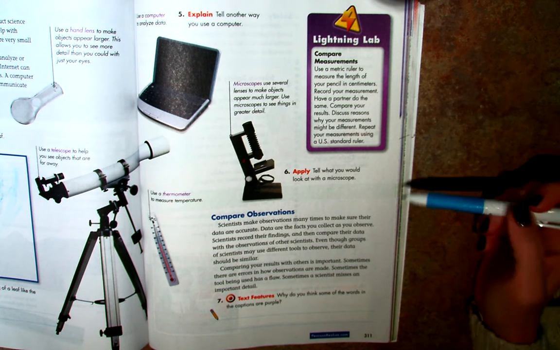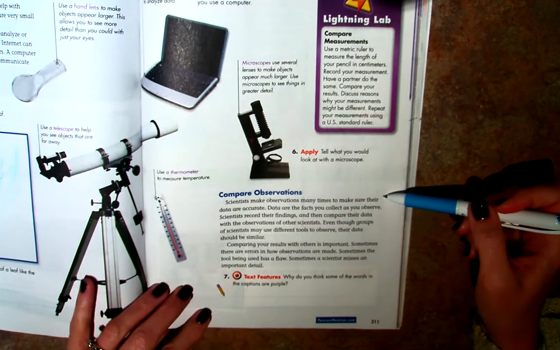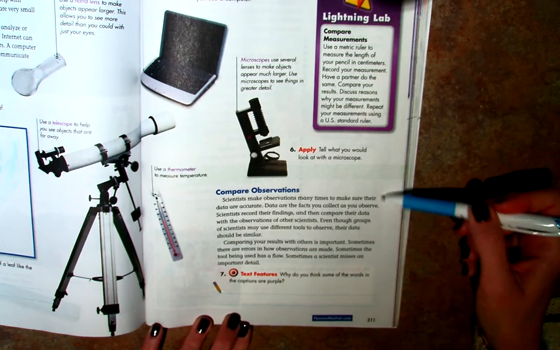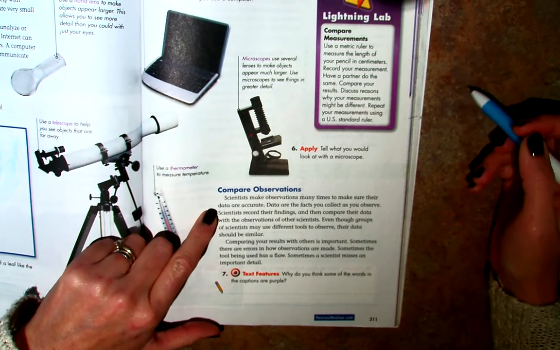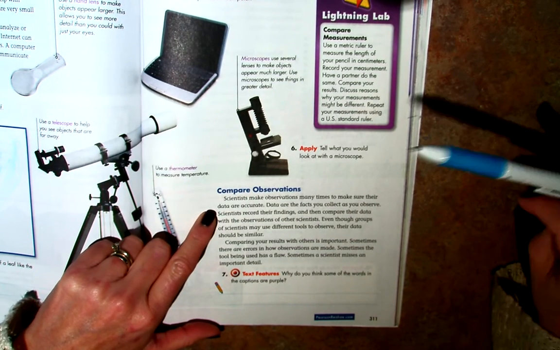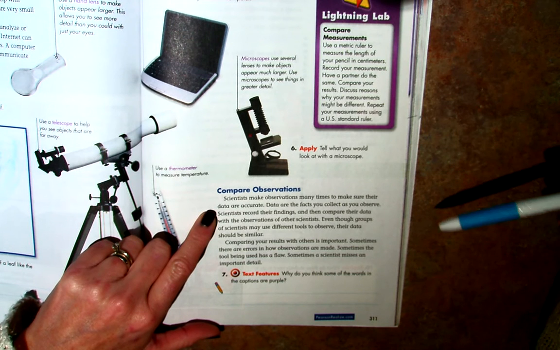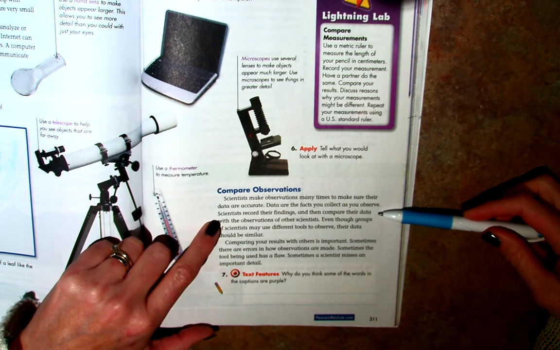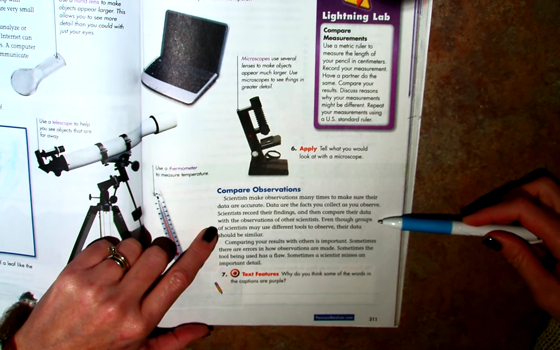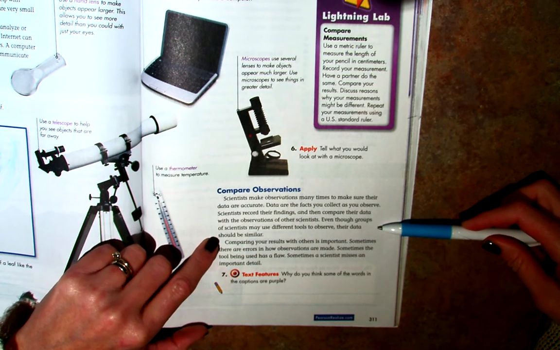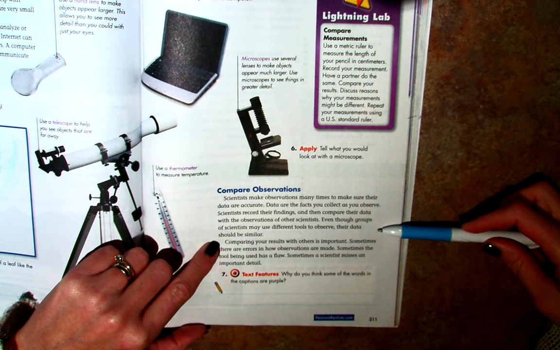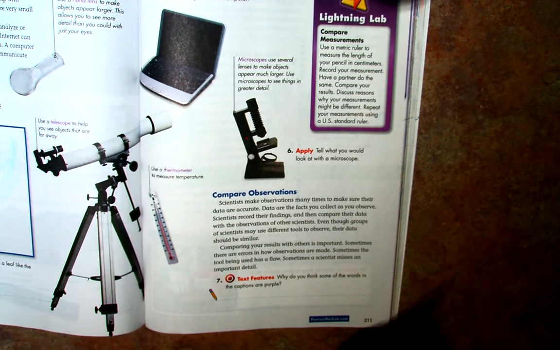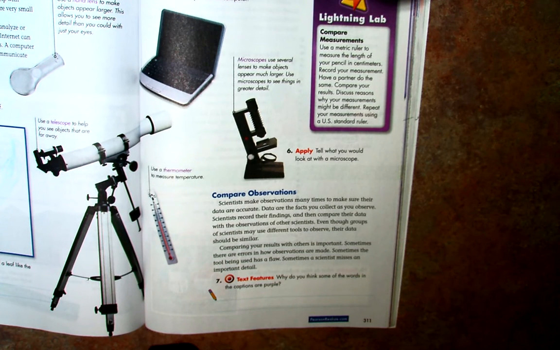All right, compare observations. Scientists make observations many times to make sure their data are accurate. Now, it sounds funny, but data is a plural word, and so I know some of you are thinking, why is she saying that? Why wouldn't we say data is? So, data are the facts you collect as you observe. Scientists record their findings and then compare their data with the observations of other scientists. Even though groups of scientists may use different tools to observe, their data should be similar. If not, then there are some things that they need to work on to figure out why those are different.